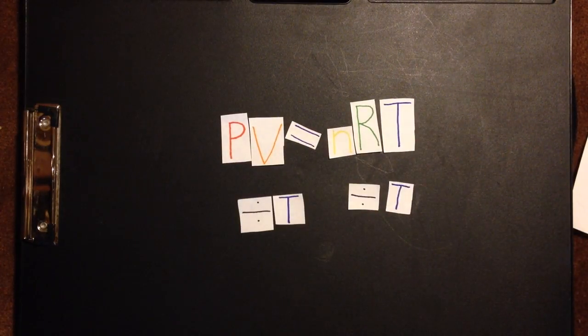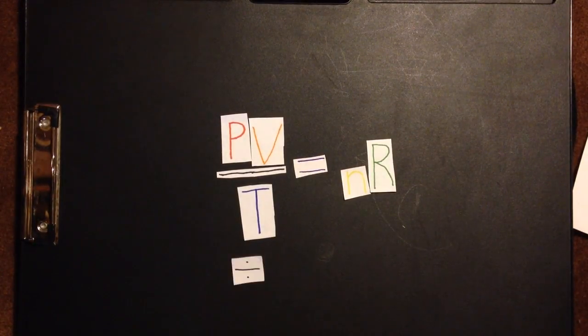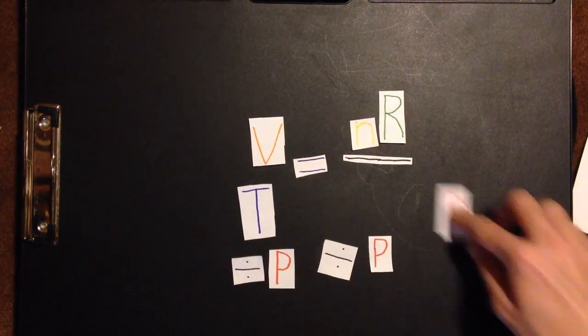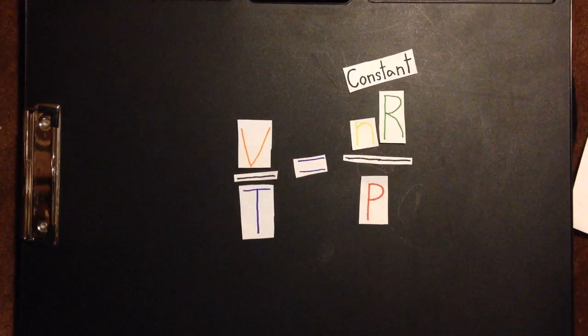By dividing by T on both sides, we get PV over T equals nR, and then dividing by P on both sides, we get V over T equals nR over P. This is the relationship we were looking for. That is, V over T will always equal some constant when n and P are constant.